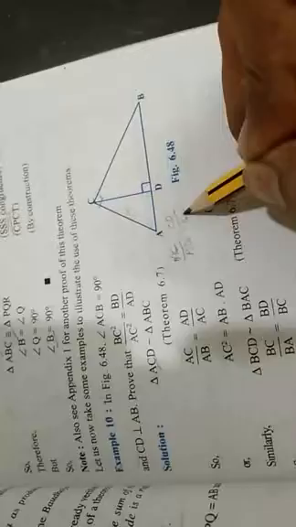So we need two things. For all the ratios we have AC divided by AB, CD divided by BC, DA divided by CA. We consider AC divided by AB and AD divided by CA. No need for this one, since CD is not there and BC also not there. So consider this ratio. After cross multiplication, AC squared equals AB into AD.